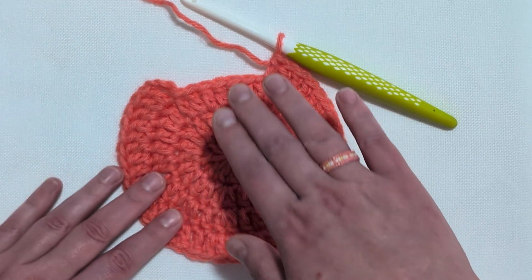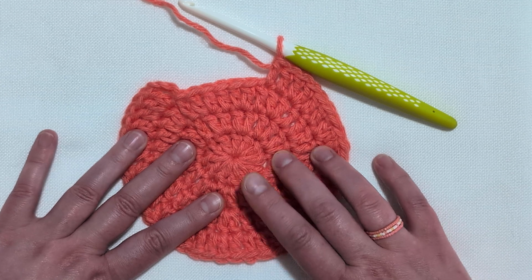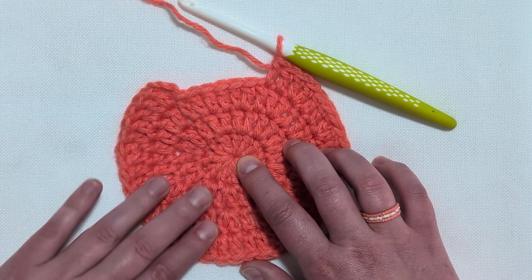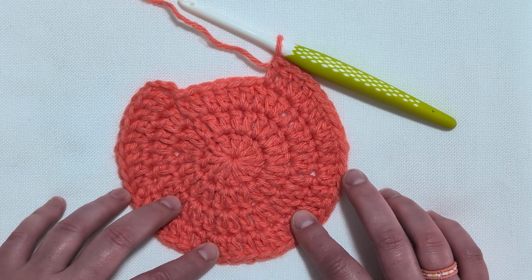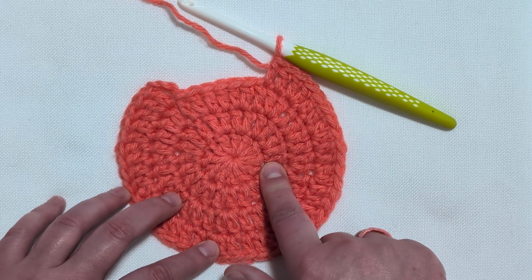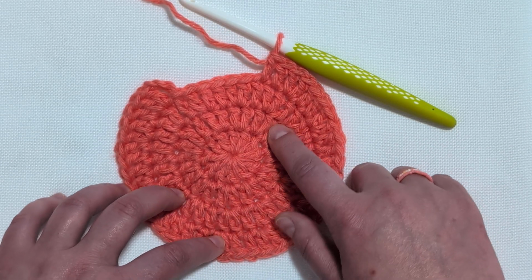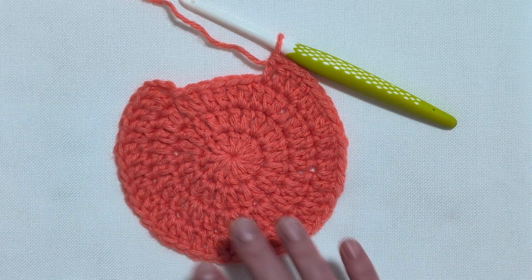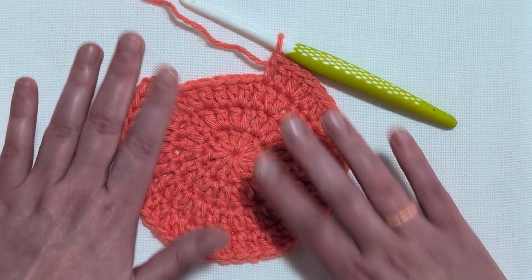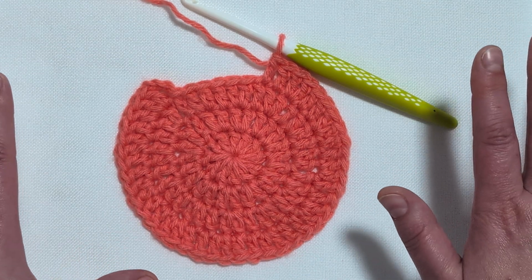So this is a double crochet circle, so I start with 12 stitches and I increase every row by 12 stitches. So my second row ends up being 24 stitches and so on and so forth. Just increasing by 12 every single row. That's how you get a nice flat circle.